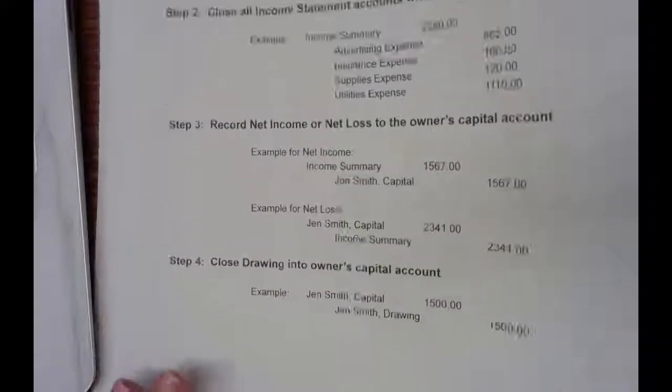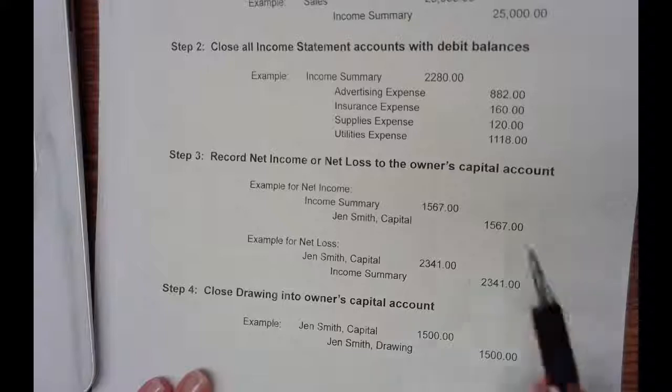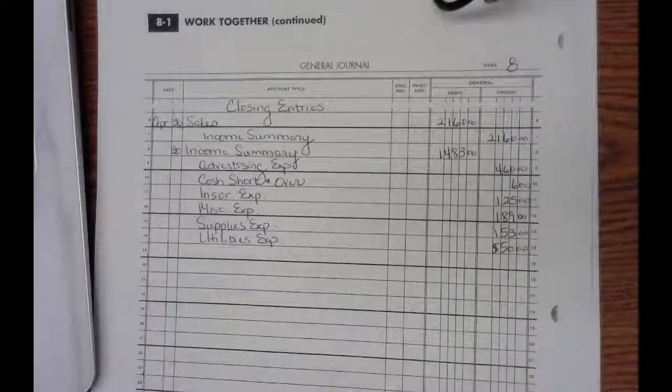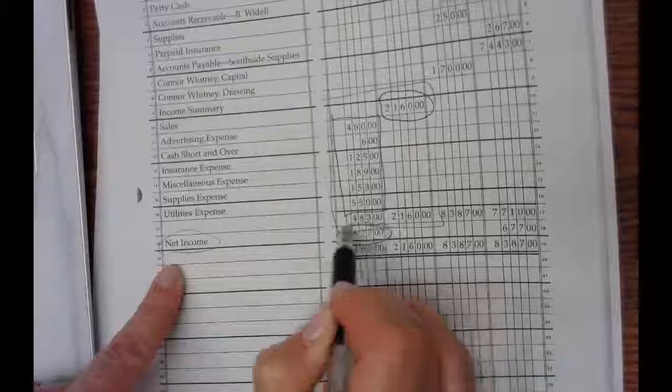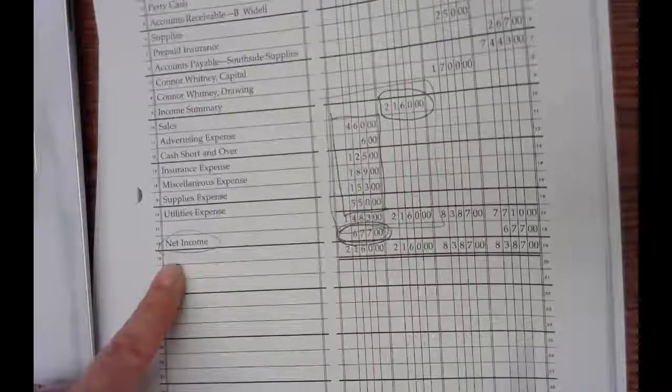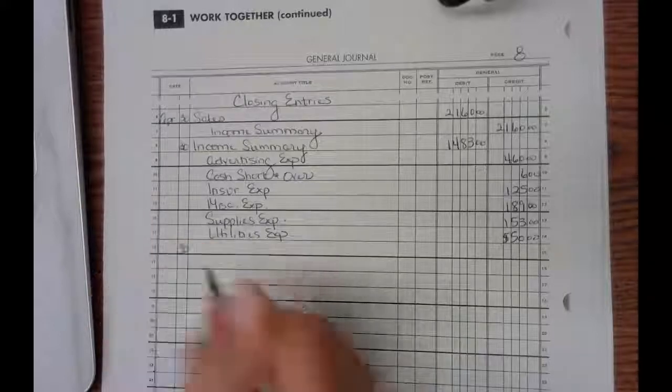Step 3 on our cheat sheet says to record net income or net loss to the owner's capital account. So when we look at the worksheet, down here we have net income, and that amount is $677. To show a net income, I'm going to write the date.